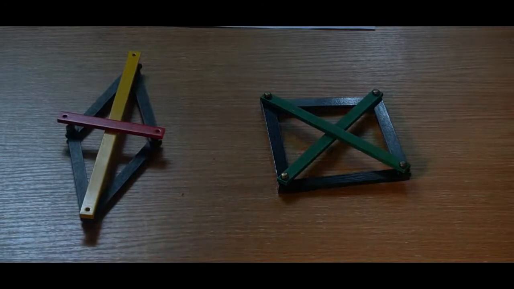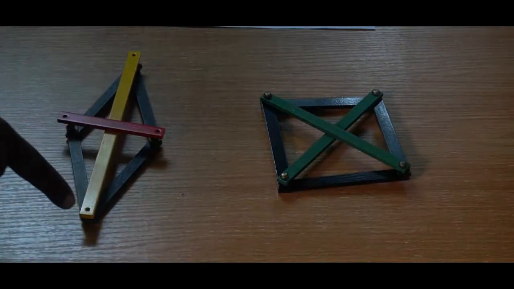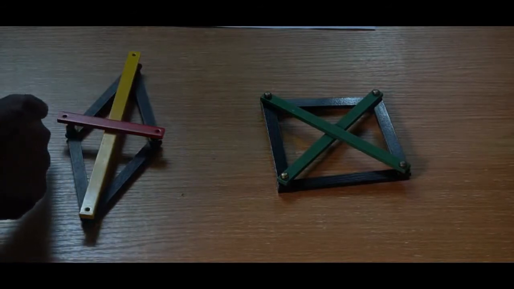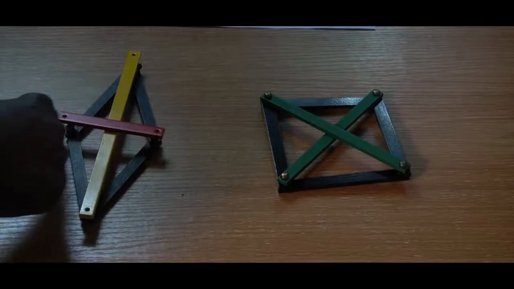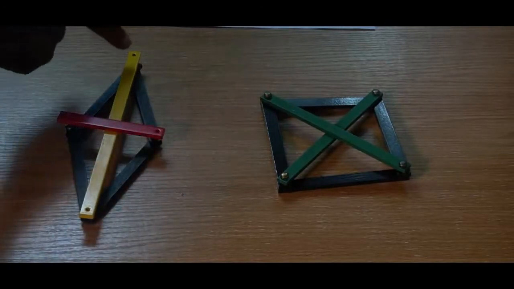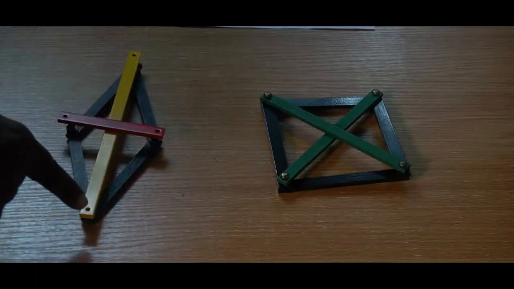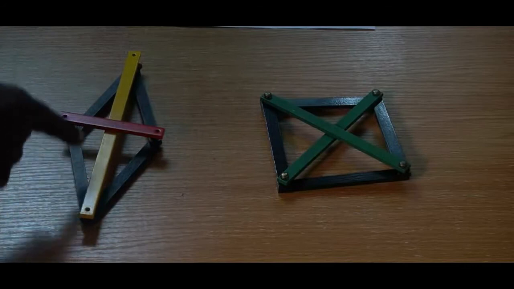So we notice here that in the rhombus, the diagonals are different. Yes. We have a shorter diagonal. We call this the minor diagonal. Minor diagonal. Yes. Then we have a longer diagonal, and we call this the major diagonal. Major diagonal. Yes.